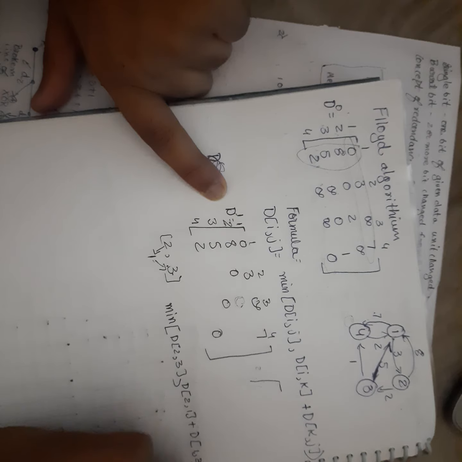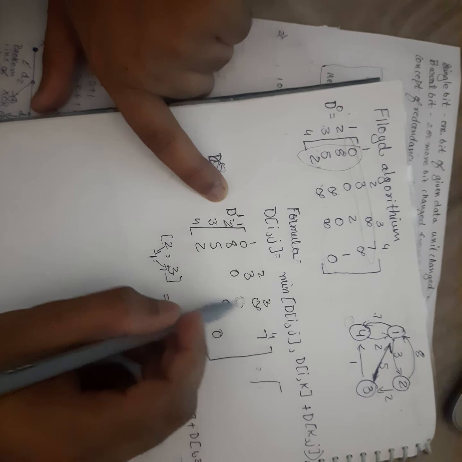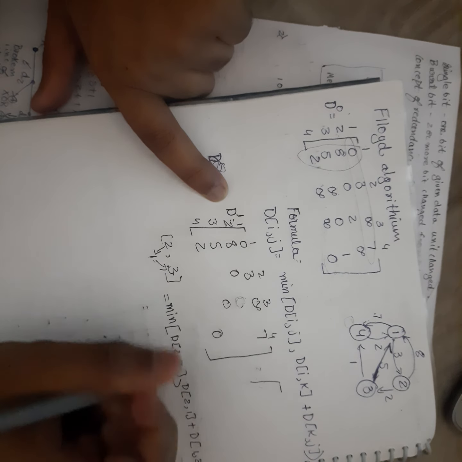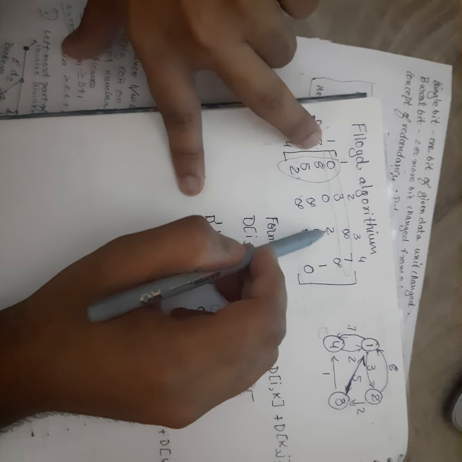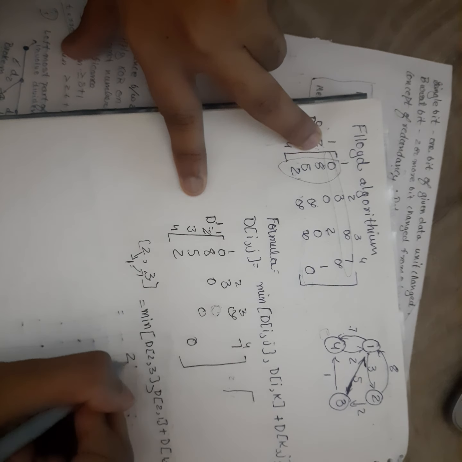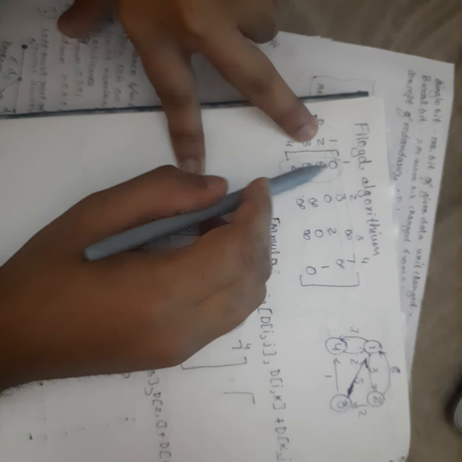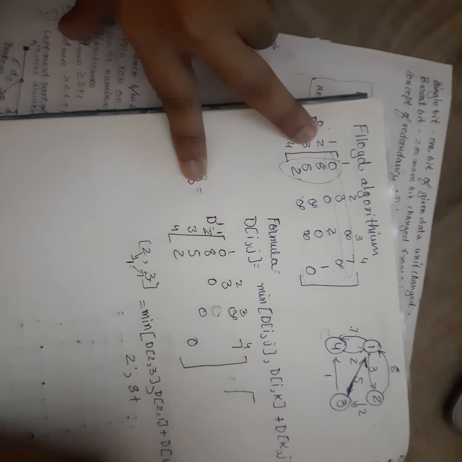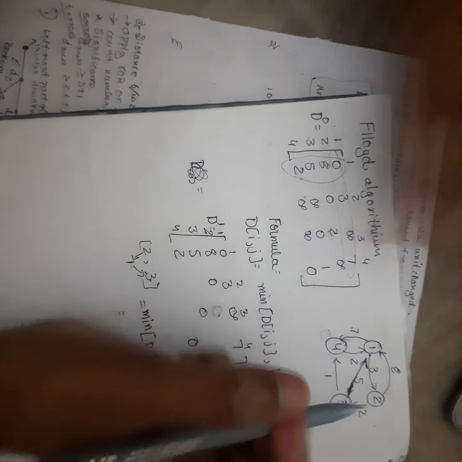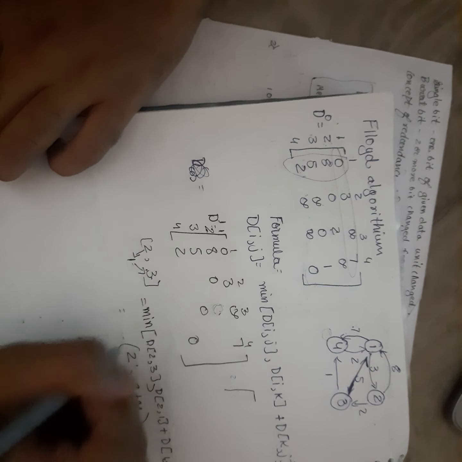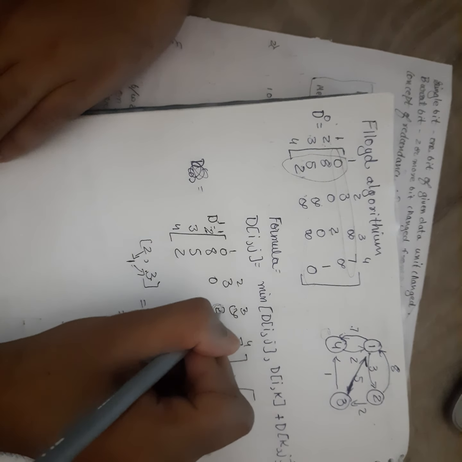For d of 2 comma 3, look at the previous matrix: the value is 2, right? d of 2 comma 1 will be 8, plus d of 1 comma 3, which is infinity. So that sum is infinity. You want the minimum, so the minimum is 2, right? You write 2 here.